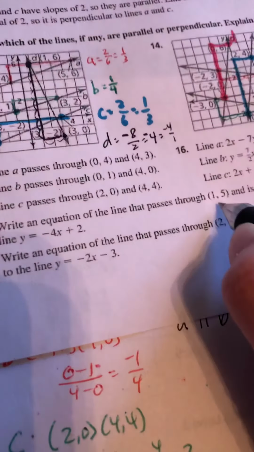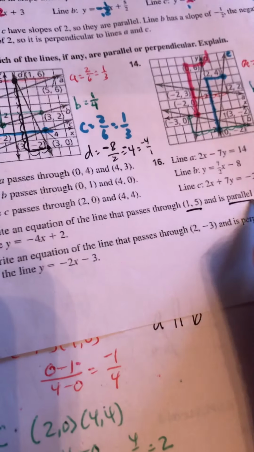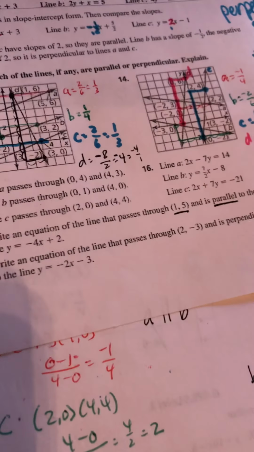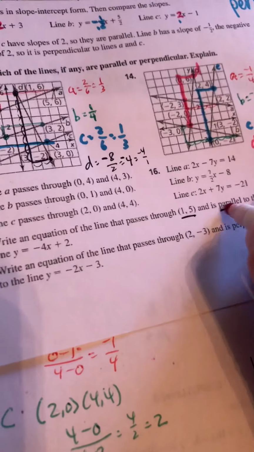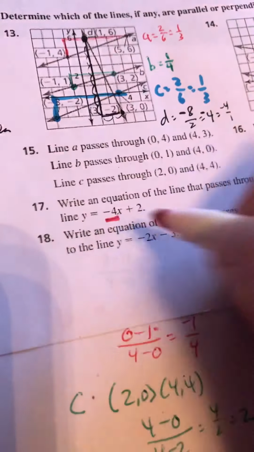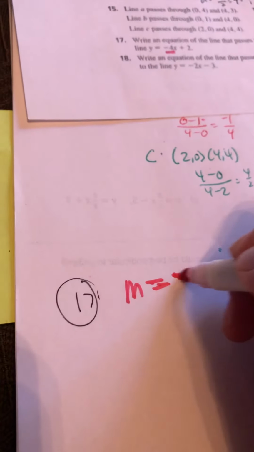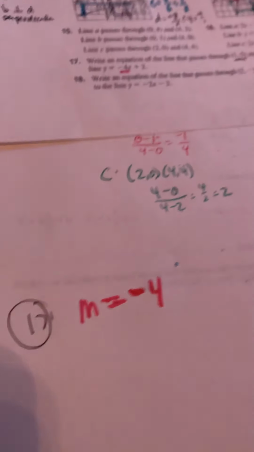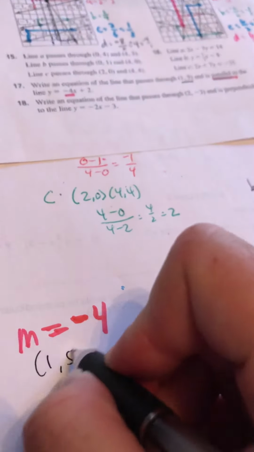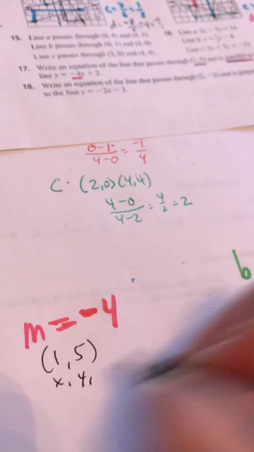so number 17 says that we want to write an equation that passes through this point and is parallel. That's the key word right there, parallel. Parallel means same. And so right here, here's my slope. So I know my slope is going to be negative 4. And I know that I have a point 1, 5, which is my x1, y1.